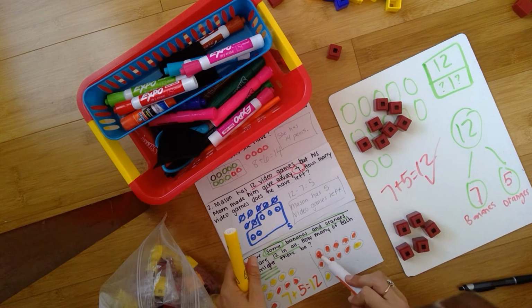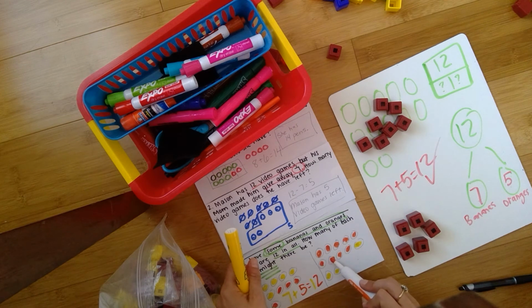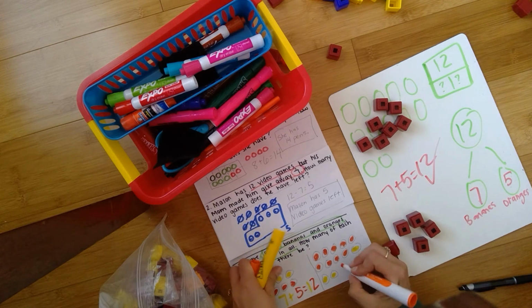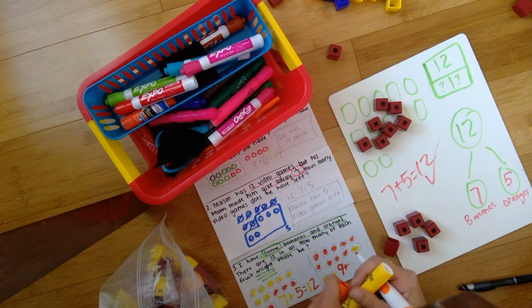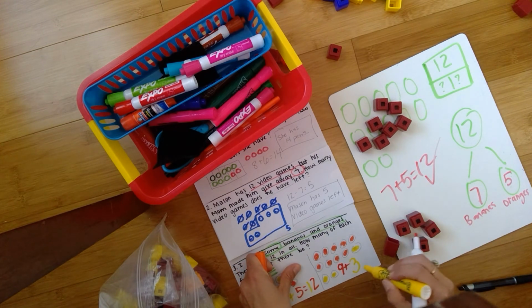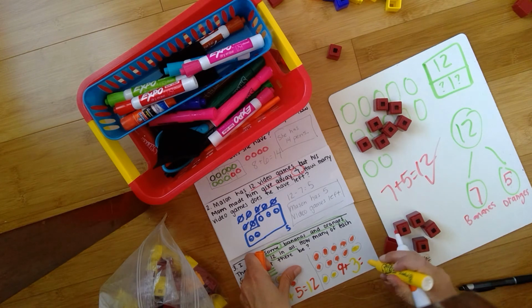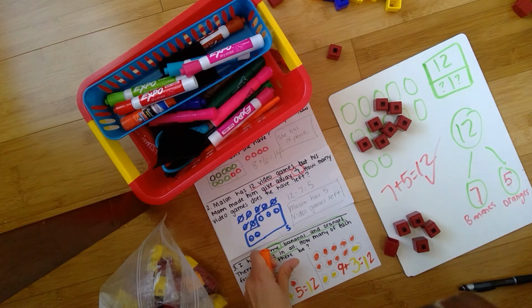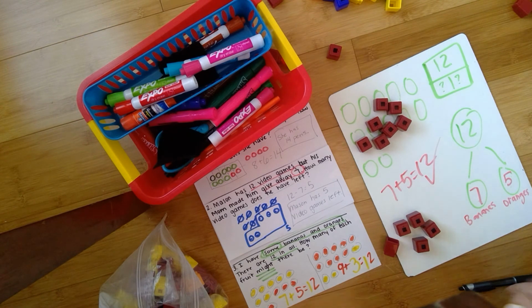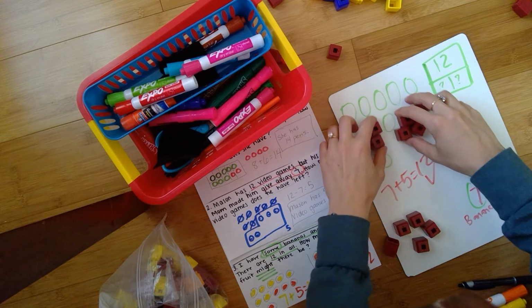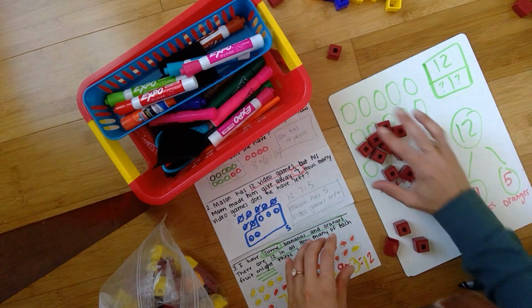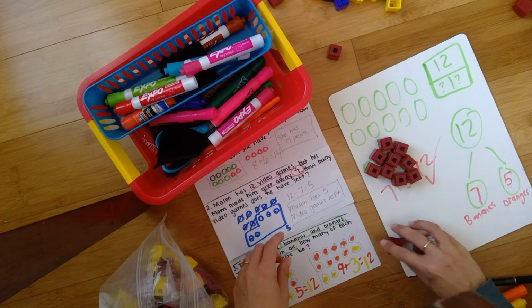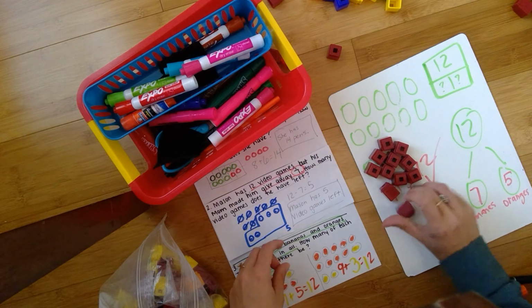How many oranges? 5, 6, 7, 8, 9. 9 oranges plus how many bananas? 1, 2, 3. 9 plus 3 equals 12. Okay? I can solve that again. Here's 9. 3 more. 10, 11, 12.